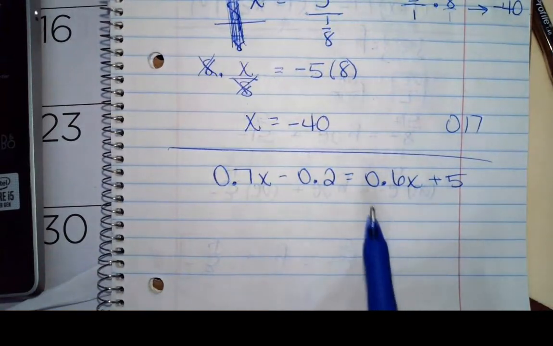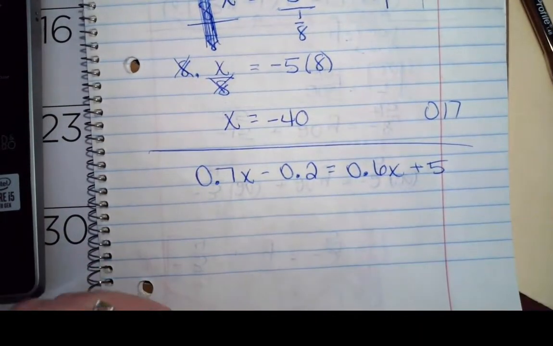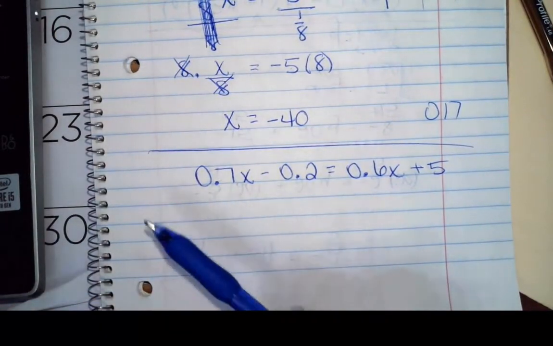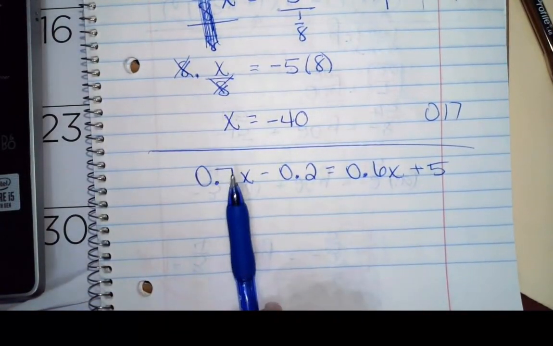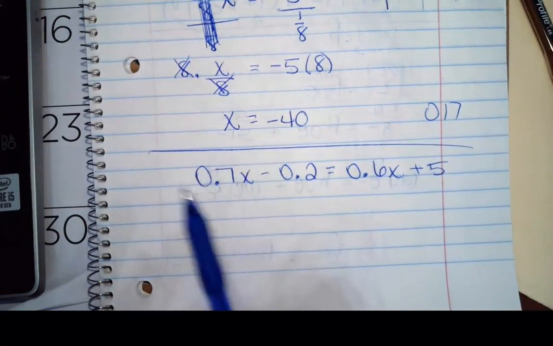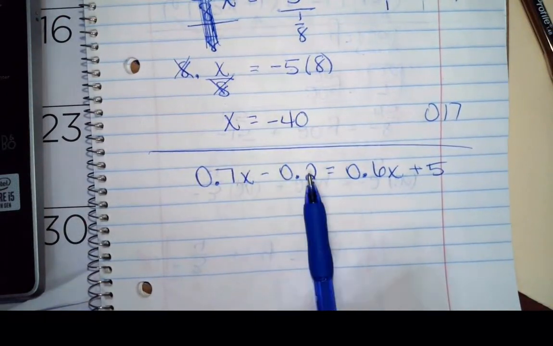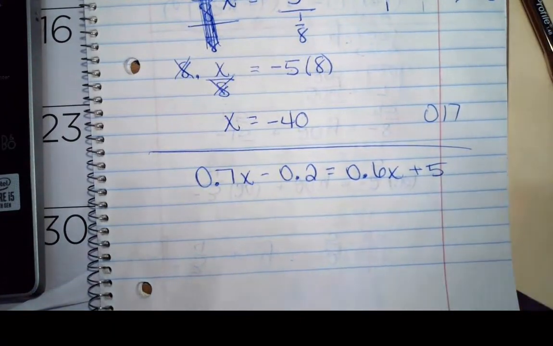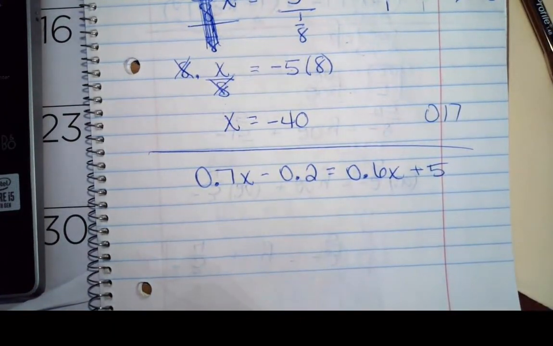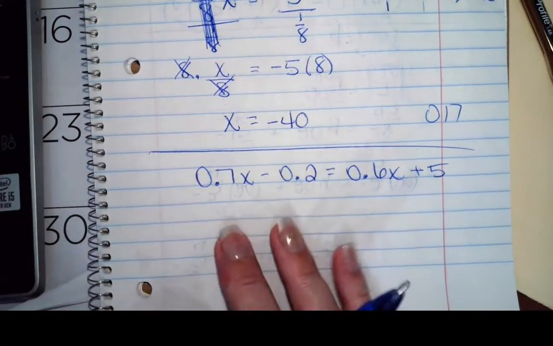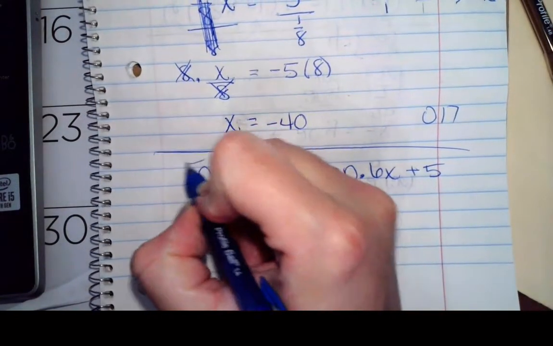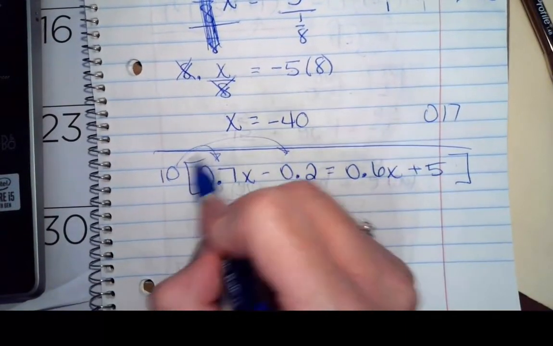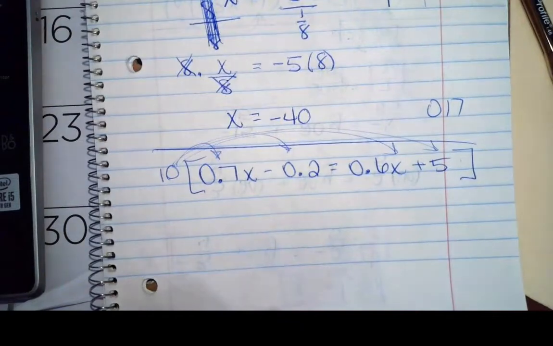The next thing I want to do is, just like I didn't like dealing with fractions, I don't like dealing with decimals either. So if you'll read these as decimals instead of just as 0.7, what this says is 7/10, 2/10, 6/10, and 5. So you just told me what to multiply by to get rid of all of the decimals, because it's 7/10. So if I multiply all 4 chunks by 10, I can do anything I want to, as long as I do it to the entire equation.